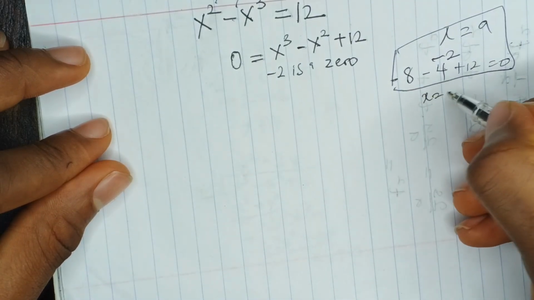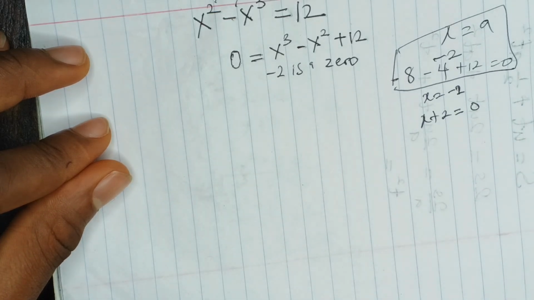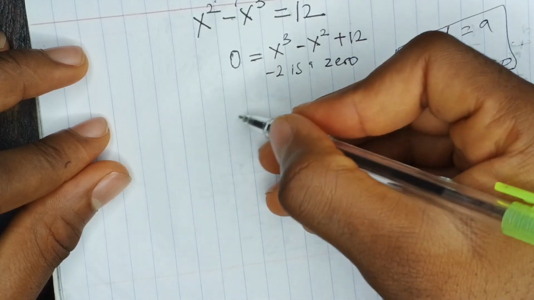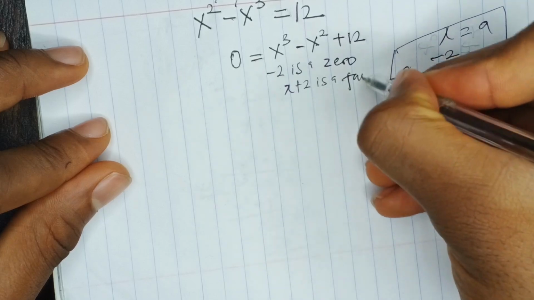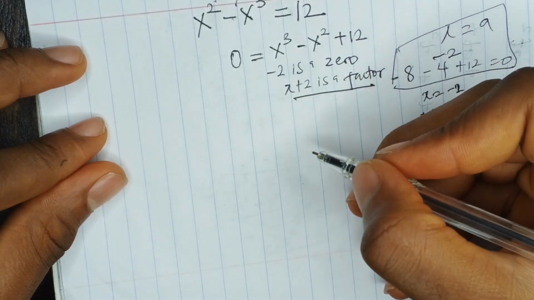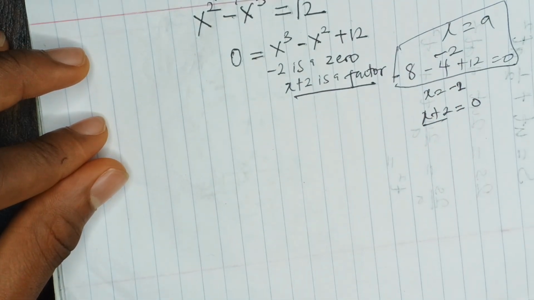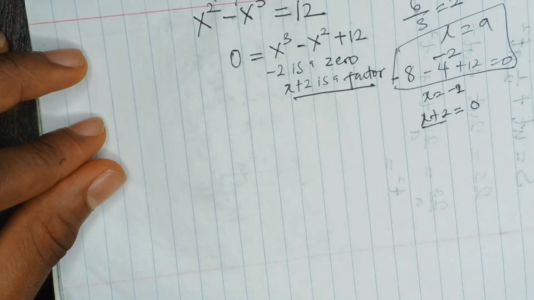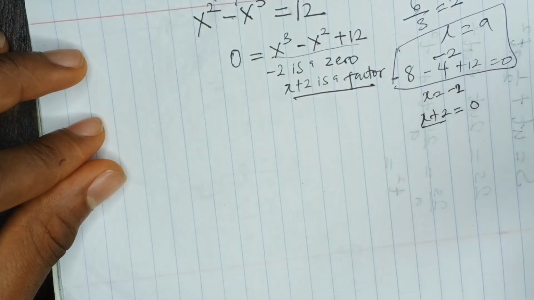So it means that x is equal to negative 2. Hence, x plus 2 is equal to 0. Alright? Meaning that x plus 2 is a factor. Hence, we can now say that if we divide a number by its factor, we will get the remaining factor. Because if we have 6 and we divide it by the factor 3, we have 2. So if we divide this number by its factor, we'll get the remaining factor.